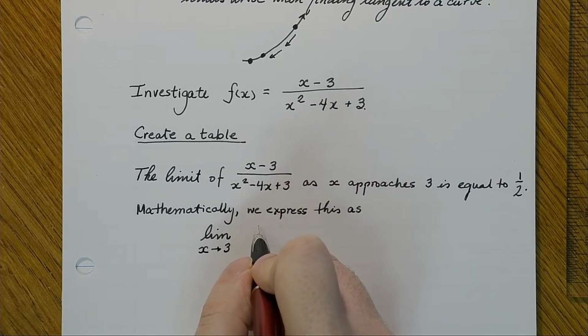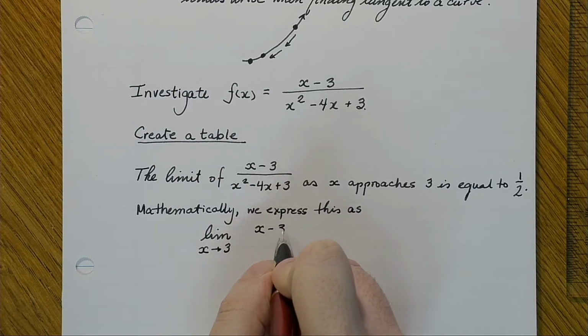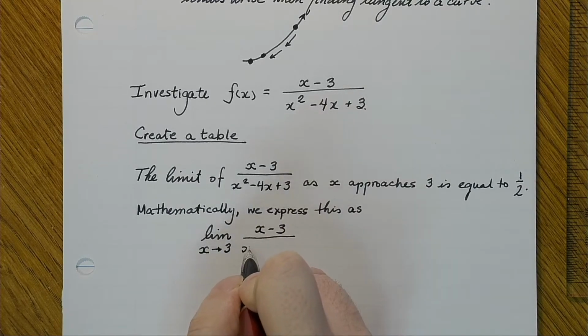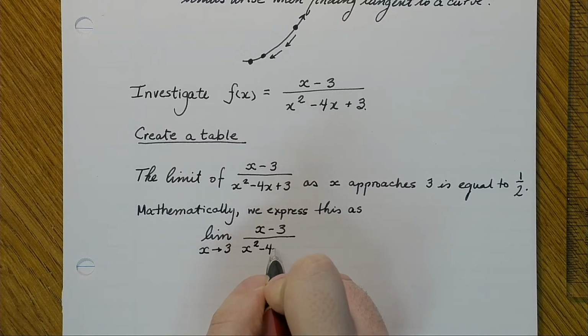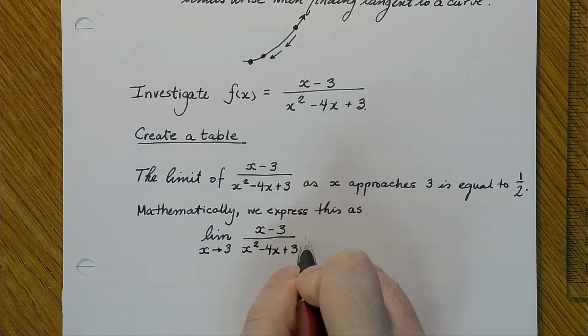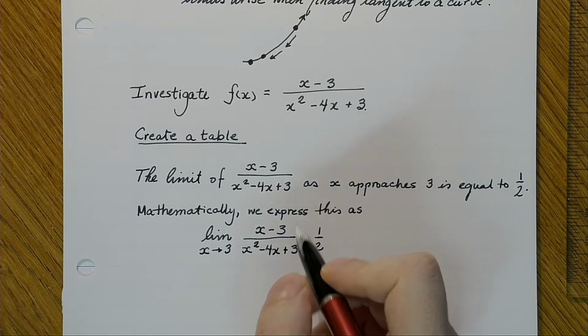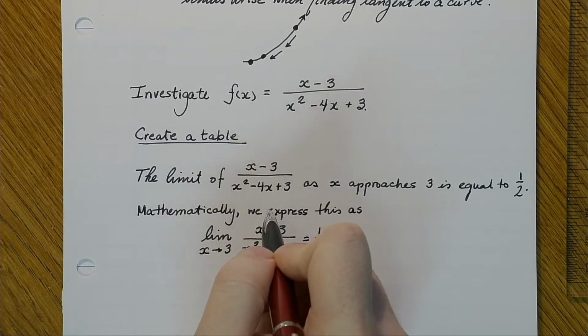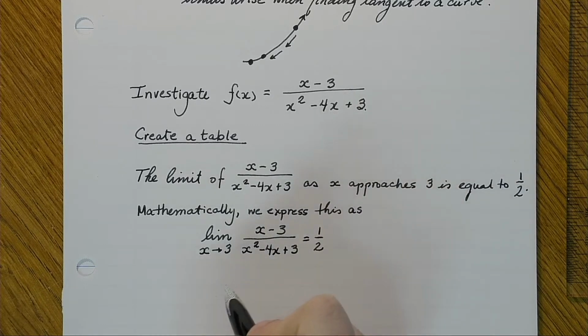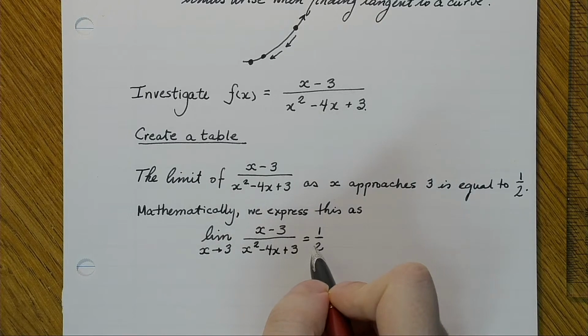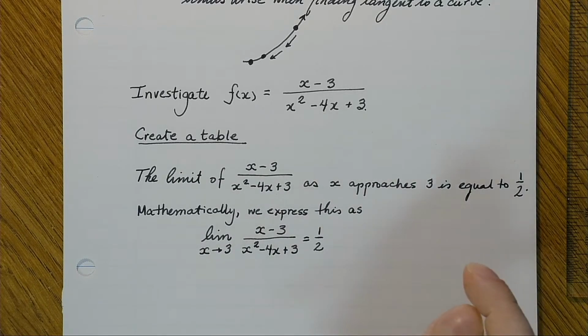And then we have the expression x minus 3 over x squared minus 4x plus 3, and then we'll say is equal to 1/2. So we're not saying that this expression at 3 is equal to 1/2, but we're saying that as we're approaching x equals 3, it's going to equal 1/2.